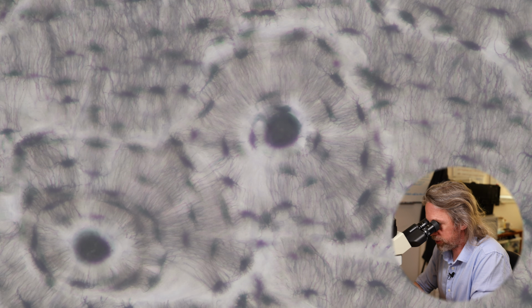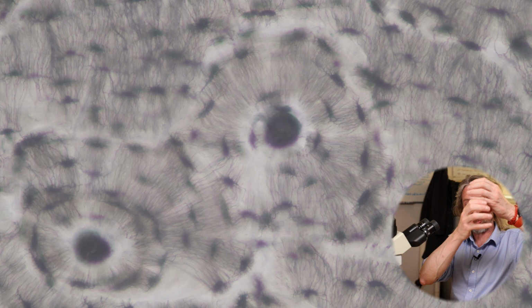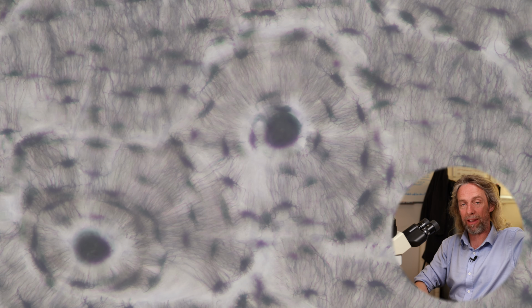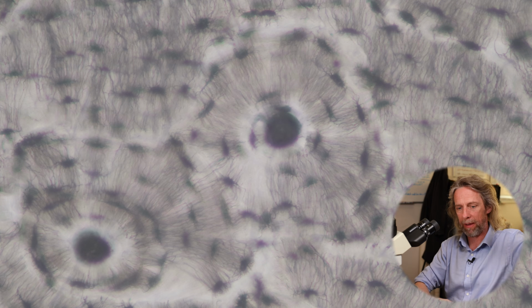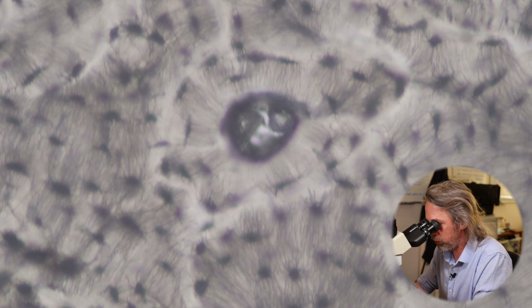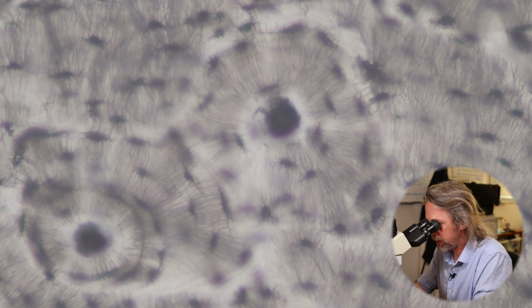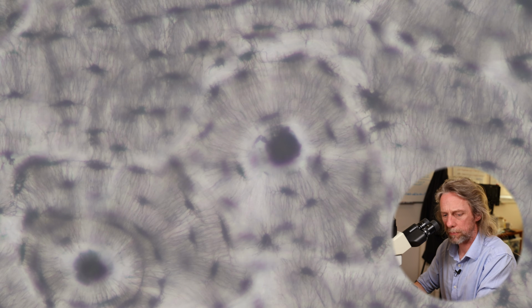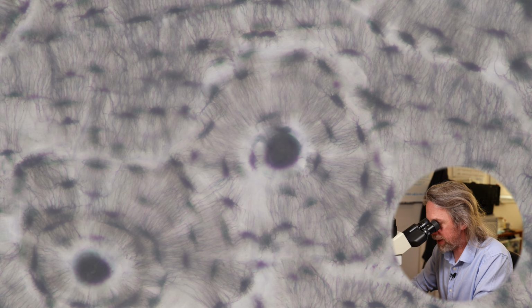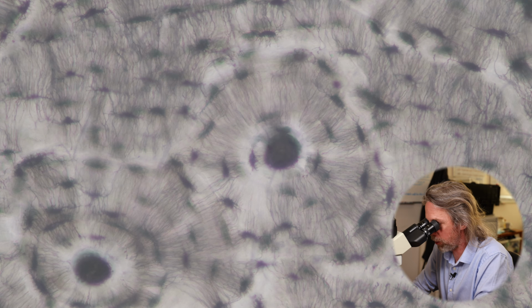Now, the osteon is a cylinder, and that cylinder is usually running the length of the long bone, right? In the centre there is the Haversian canal, or the central canal, and in that canal are blood vessels. I think we can maybe see that there, but this is fine. So in there we've got blood vessels. Bone is highly vascularized. There is a lot of blood in bone.